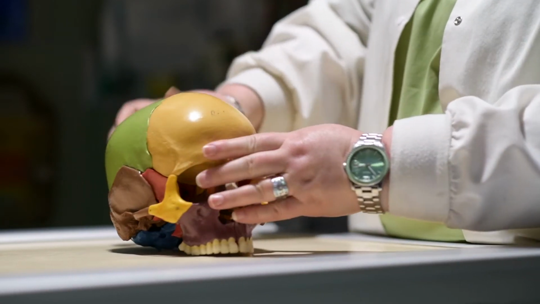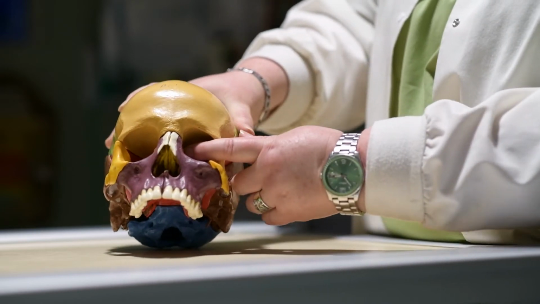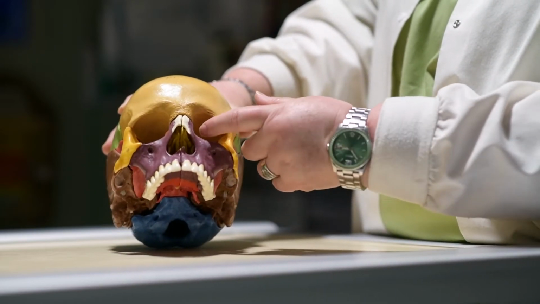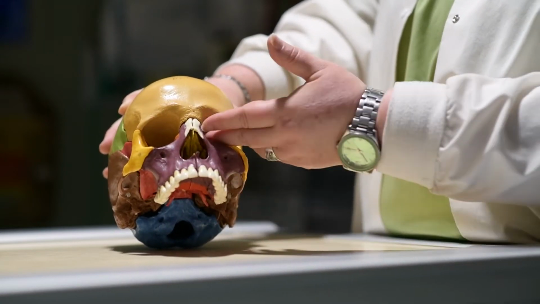Now, there is a bone back here. It actually is yellow, and it is kind of deep inside this area, so it's not really visual. It's kind of in the center of the skull.